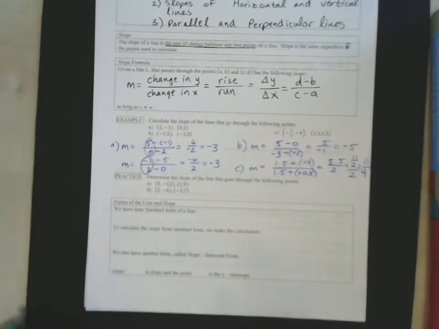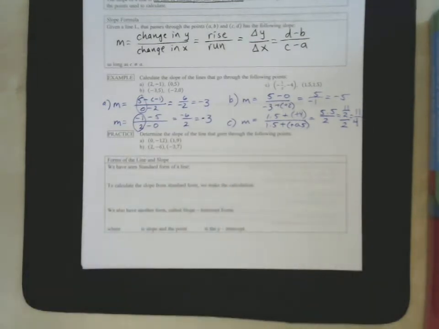So those are our slopes. You have some practice ones here to give it a whirl. So moving on here, we're expanding our definition of lines.